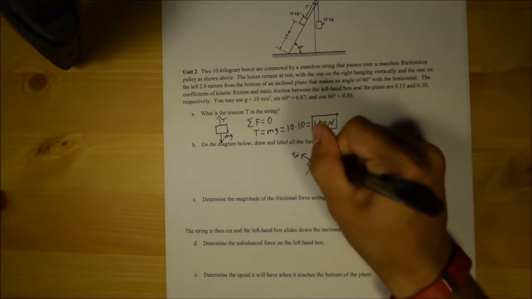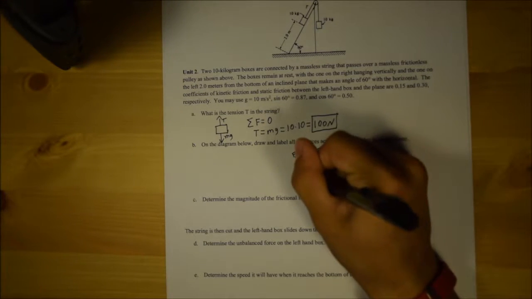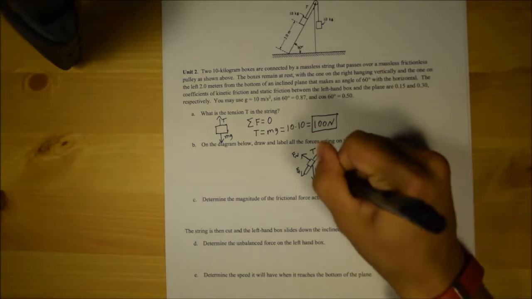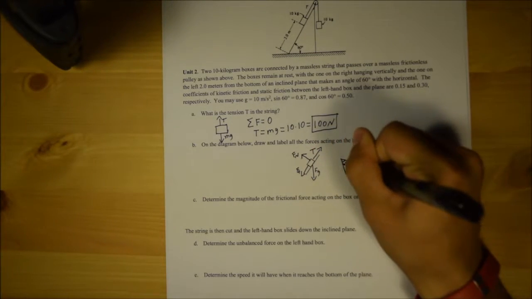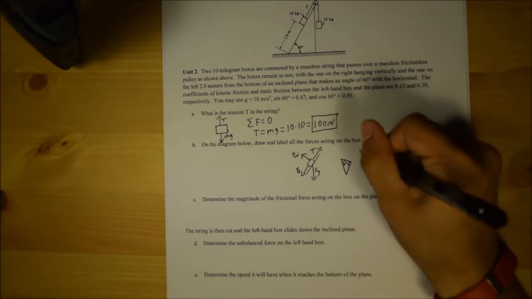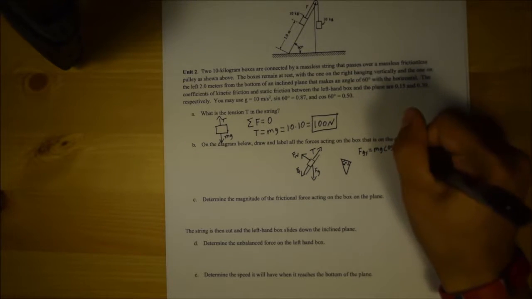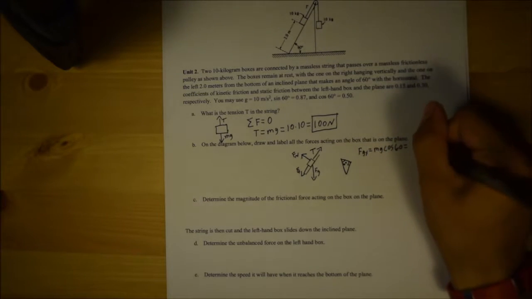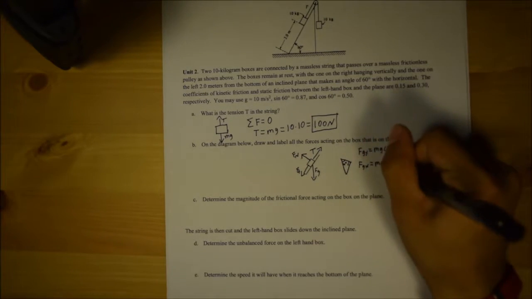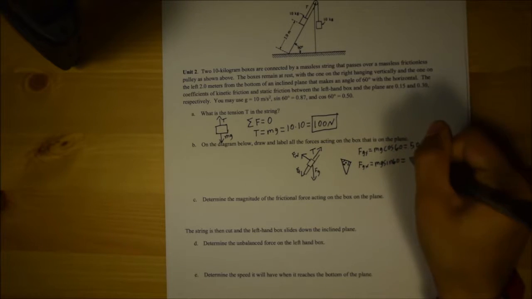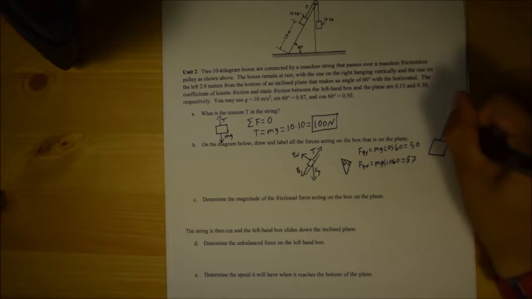For the next part, we drew a free body diagram. Normal force goes 90 degrees from the surface, force of tension goes up, and the force of gravity goes straight down. Force of friction also goes in the opposite direction of travel. The force of gravity has to be separated into 2 directions since it's at an angle. So force of gravity y equals mg cosine 60, and force of gravity x equals mg sine 60. And you get your 2 answers there.